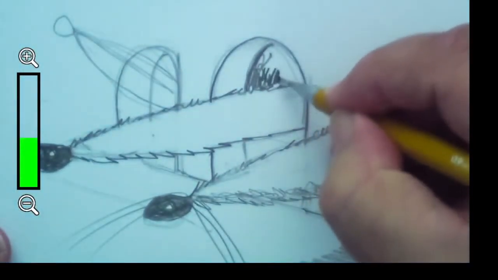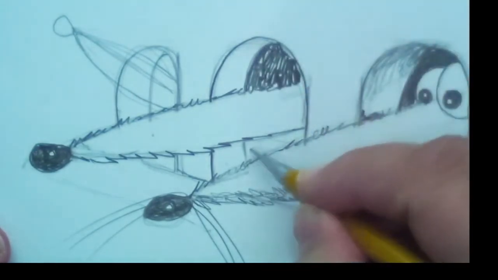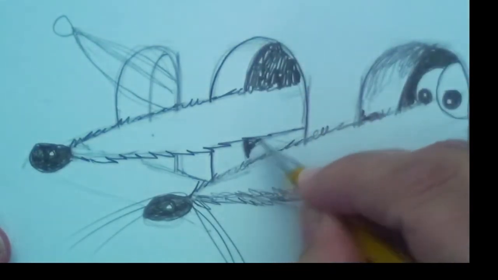Let's put that contrast here. Let's define the depth. Oh, I love it. I love it.